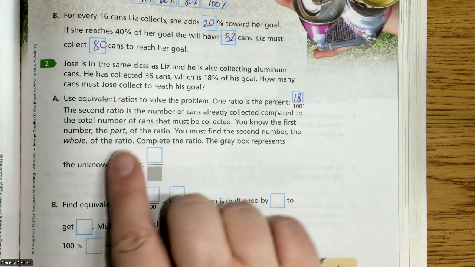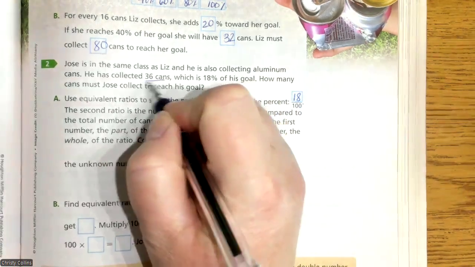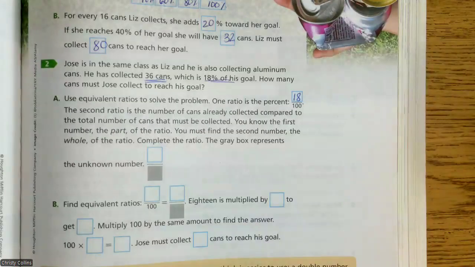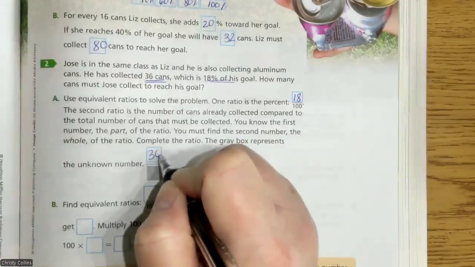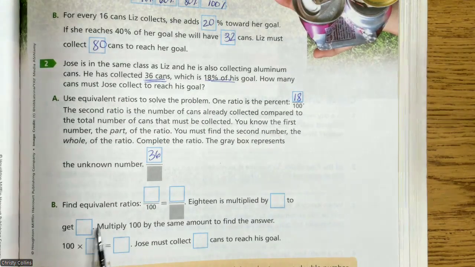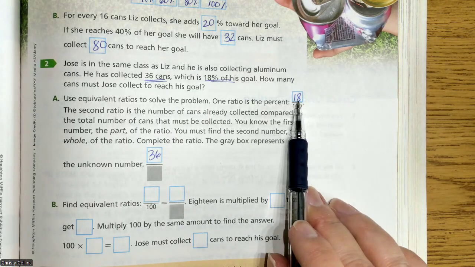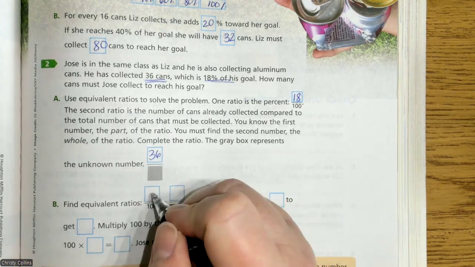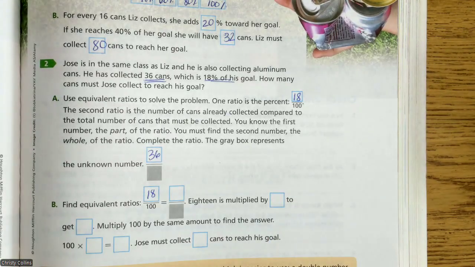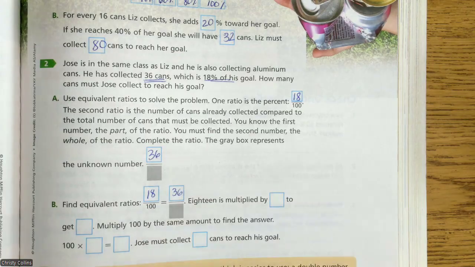So we know that he already has collected 36 cans, and that is 18% of his goal. So he has collected 36, but we don't know what his goal is yet. So we're going to use an equivalent ratio to help us set this up. He has collected 18% of his goal, and 18% can also be written as 18 over 100. And we know that he has collected 36 cans, which is 18% of his goal. So we'll write the 36 in our numerator.